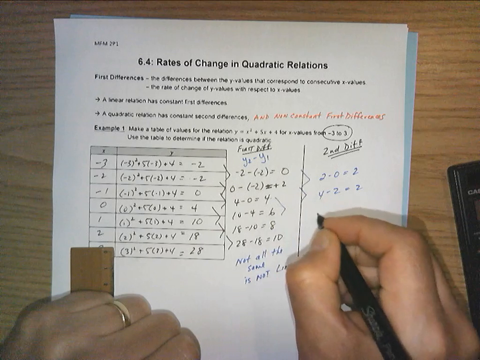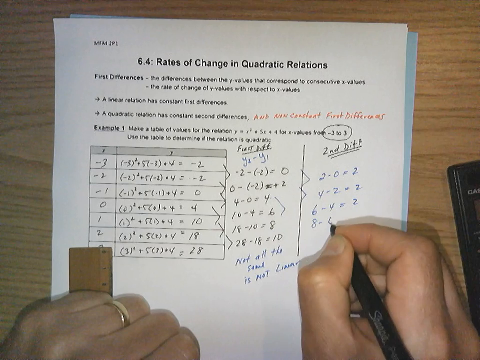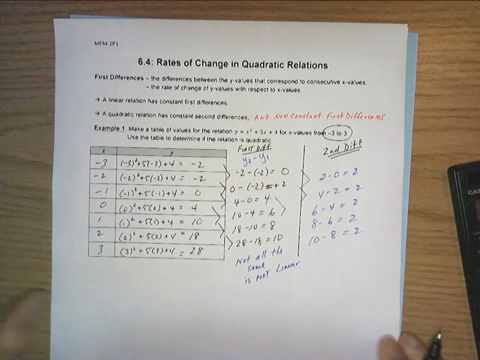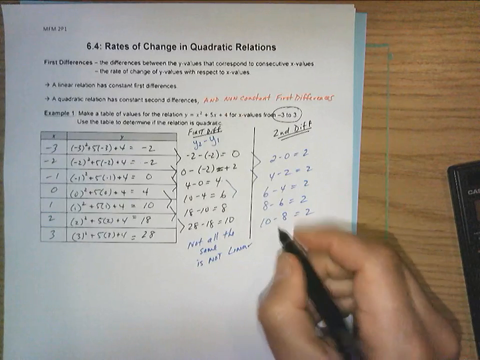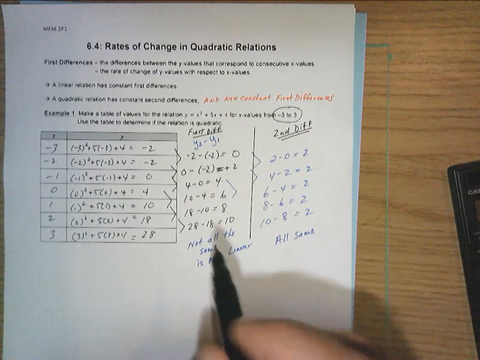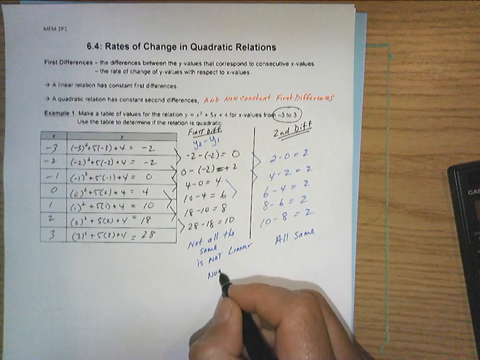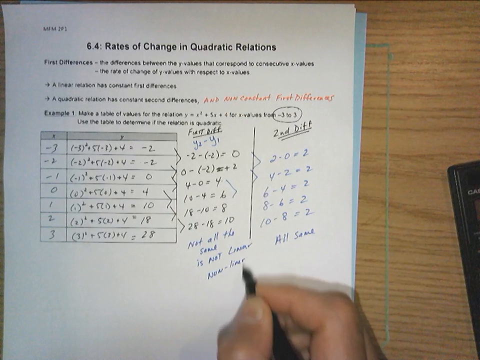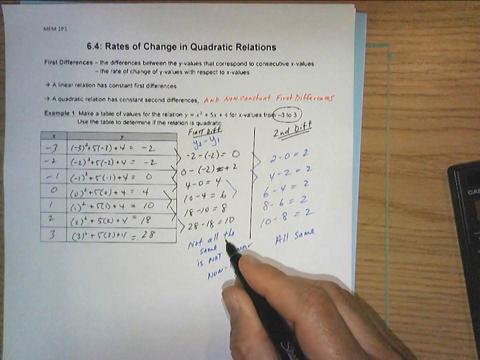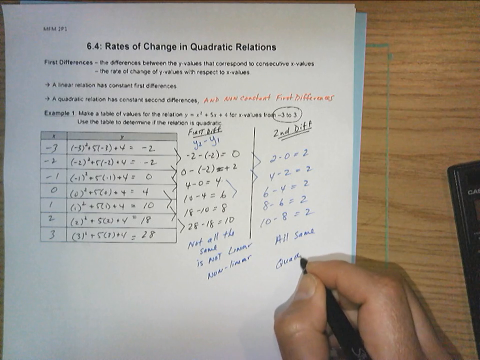This will be 6 minus 4, which is 2. This will be 8 minus 6, which is 2. This will be 10 minus 8, which is 2. So all the second differences are the same. So if the first differences are not the same, it's not linear, it's nonlinear. But if the second differences are all the same and the first were not, then what you have is quadratic.